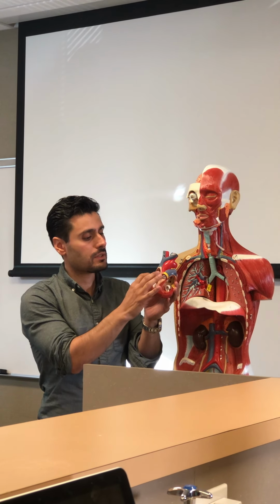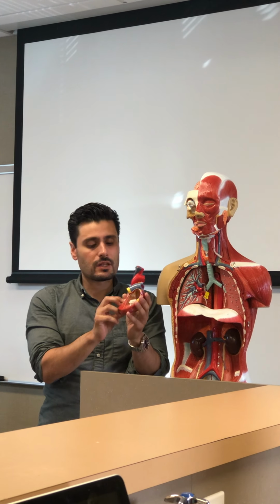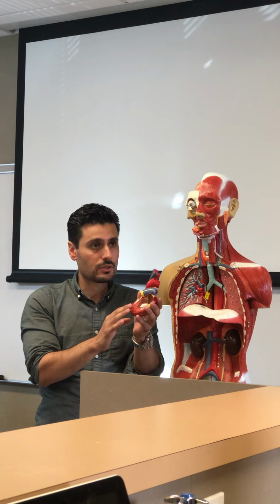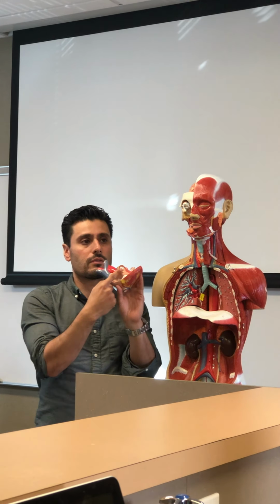So blood's flowing here, it's in the atria. It passes through what valve? Tricuspid valve. Tricuspid valve on the right side, very good. It's going to enter the right ventricle, and then blood's going to eject through what structure? Pulmonary trunk. Pulmonary trunk through what valve?